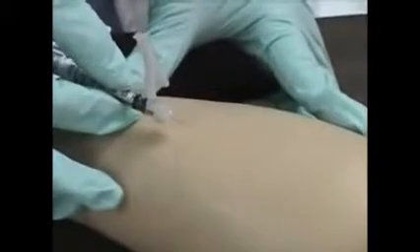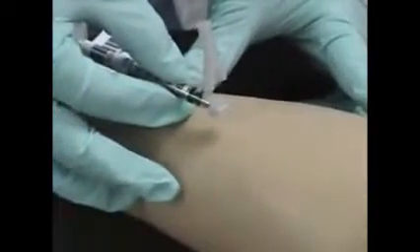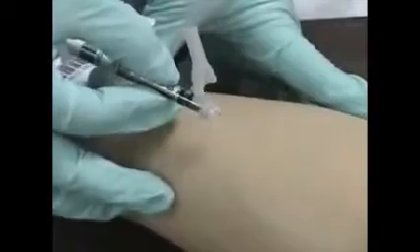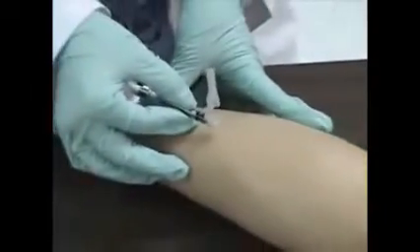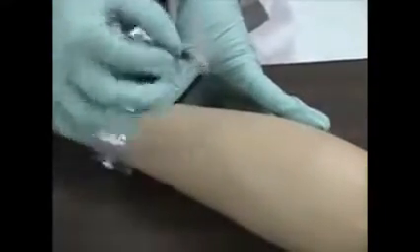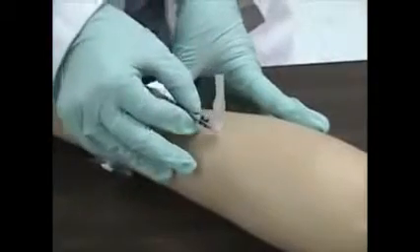When you insert the needle, insert approximately 1/8 of an inch so that the bevel is all the way under the skin. With my non-dominant hand, I'm going to secure my patient's arm. With my dominant hand, I'm going to hold the syringe on the top and inject.